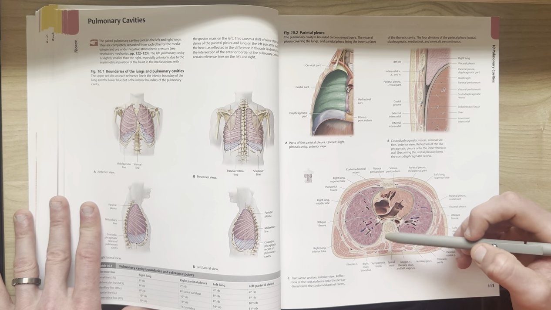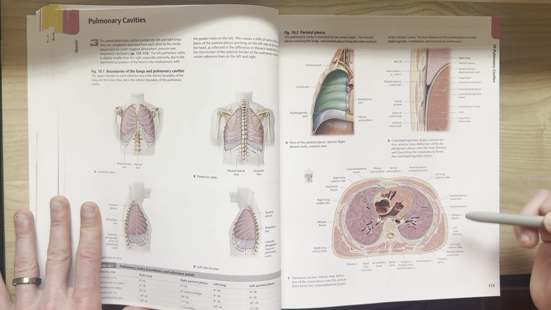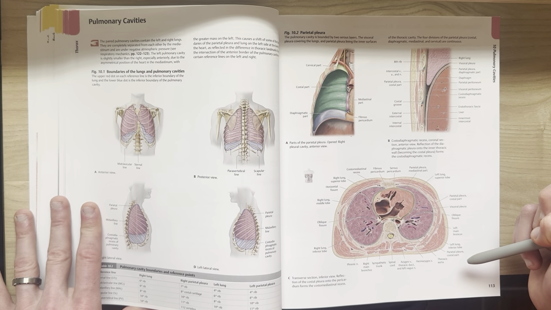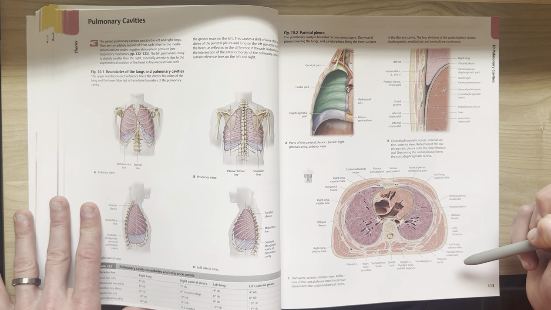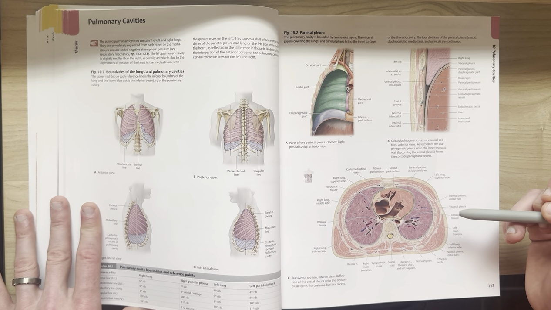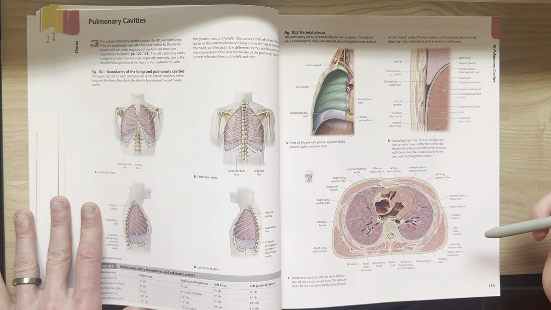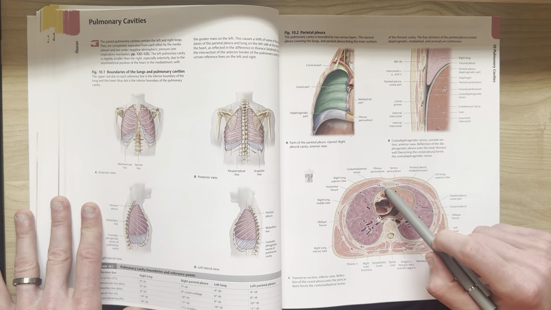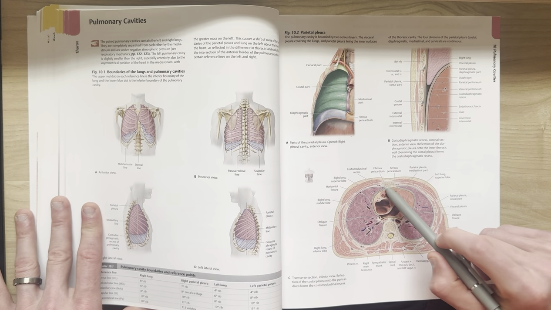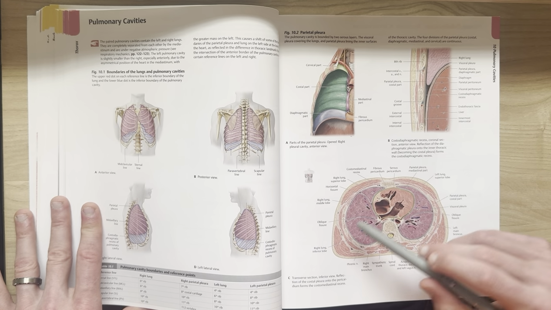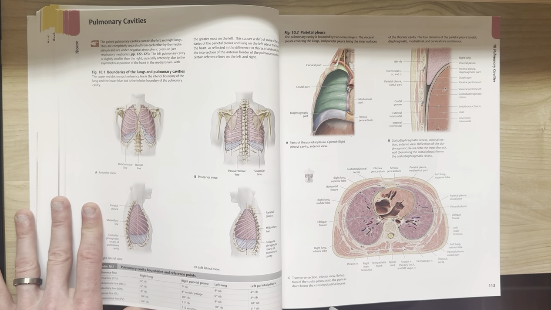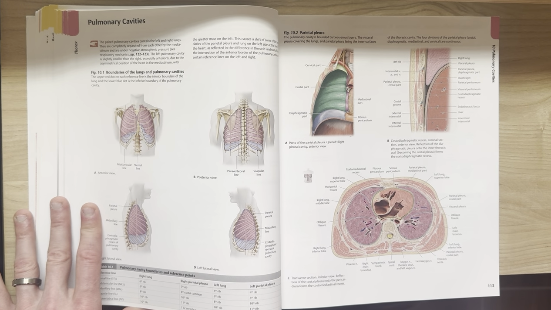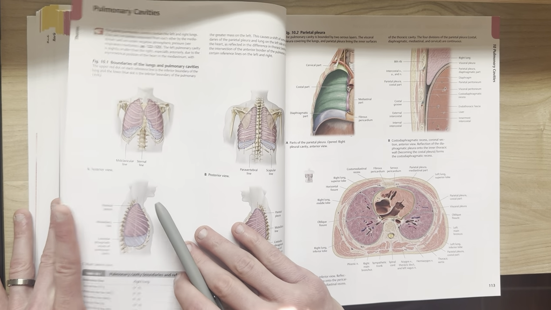If there's anything else that's worth noting here, everything else is pretty straightforward from what we've talked about in previous videos, which is a good thing. That means that we're getting content that we have reviewed before, and hopefully is sticking, right? There's that recess, costo-mediastinal recess. And then there's the oblique fissure on both sides. I'm looking to see if there's anything different that we haven't talked about. I don't think there is.